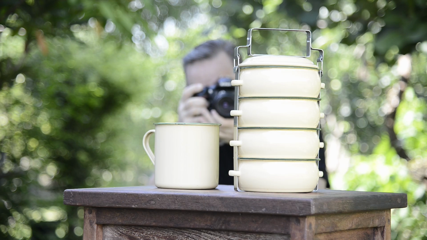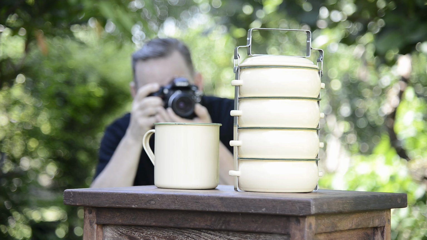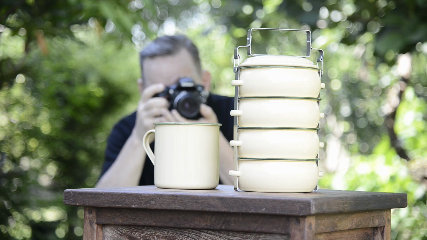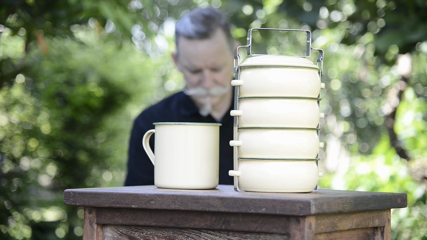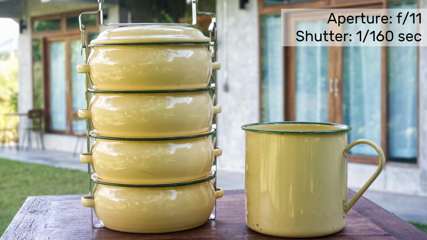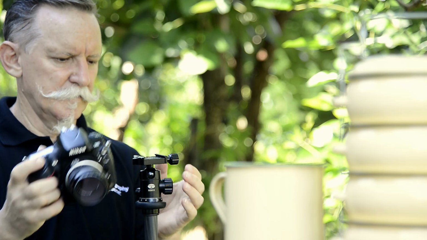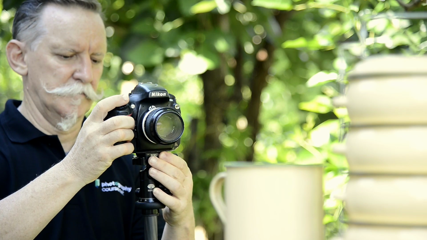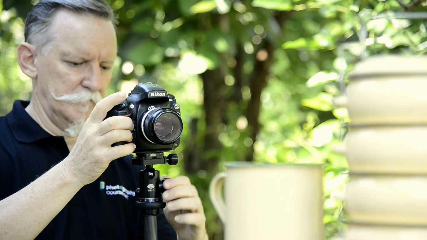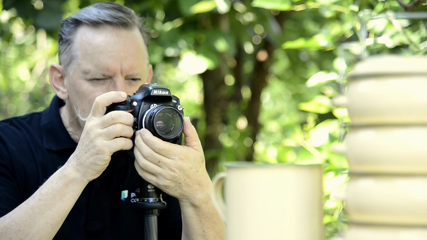Now change your aperture setting to an f-stop number in the middle of the range your lens has. This may be around f11 or f16 on a kit zoom lens. Take 1 or 2 more photos. Now set your aperture to its highest f-stop number, the narrowest aperture, and take a few more photos.